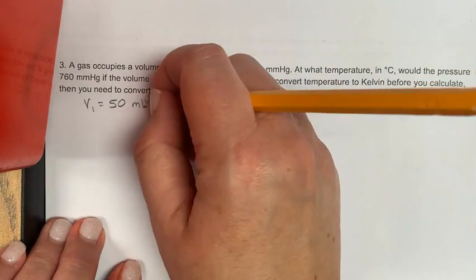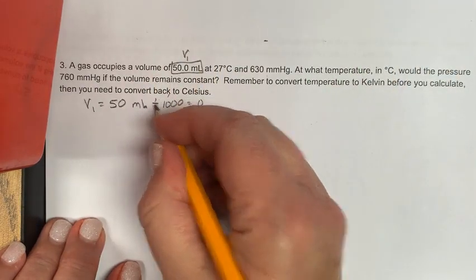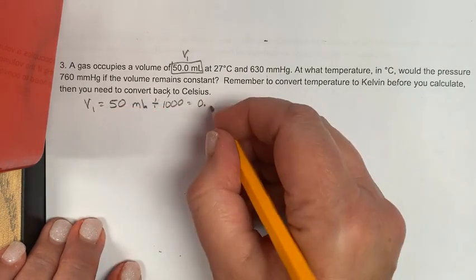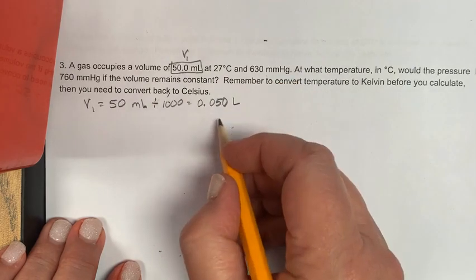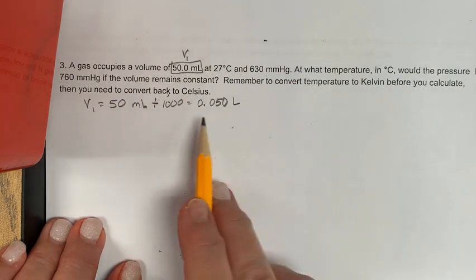No, divide. Divide by 1,000. I'm like, what is this going to be? I know I have to start with a 0. All right, 1, 2, 3. That gives me 0.05 liters. All right, we need to have our units in liters for this.